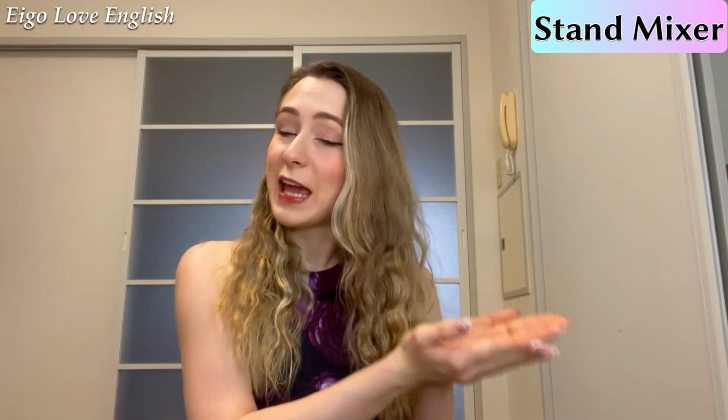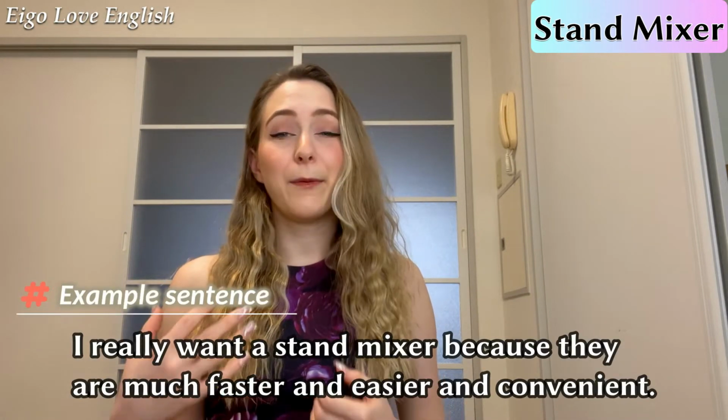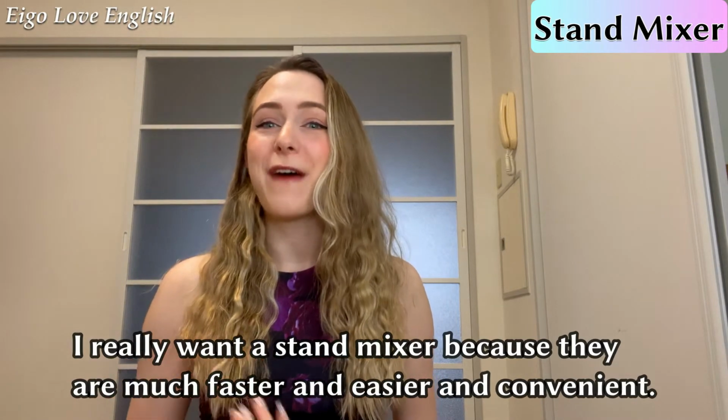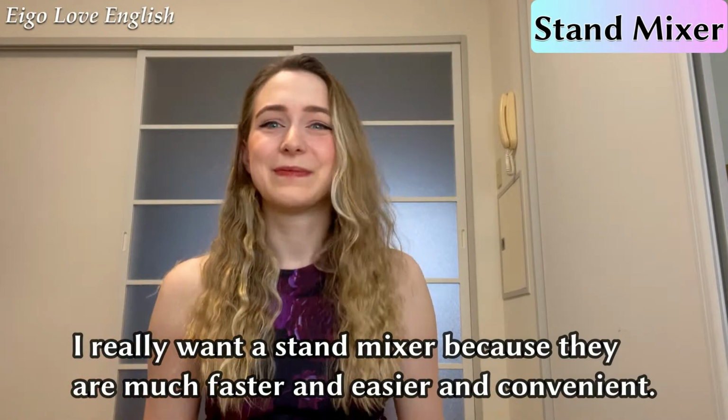The other version of this is stand mixer. So stand mixers are something that you do not hold. They go on the table or on the counter and they stay. You press a button and it mixes everything together. I really want a stand mixer because they are much faster and easier and convenient.